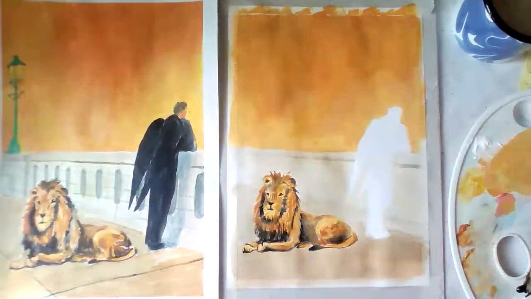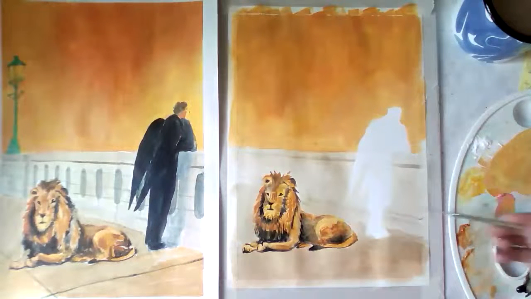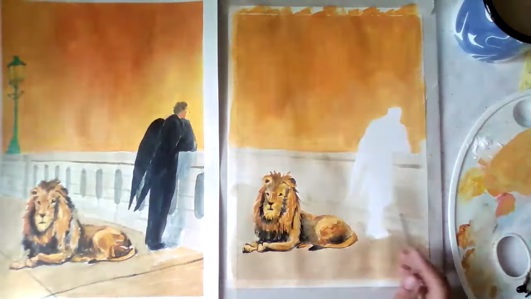So you just go and do a bit darker from both sides of this white line, and then it appears. And when I use my acrylics very watery, I can manage it very subtly.